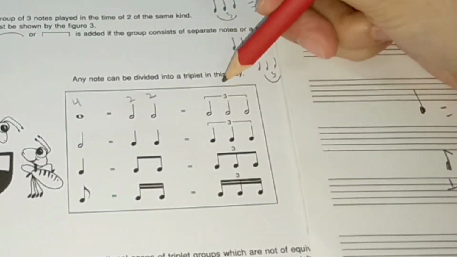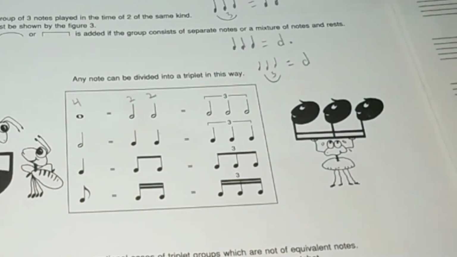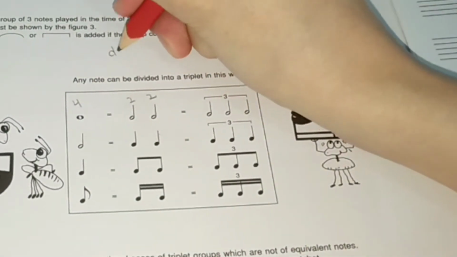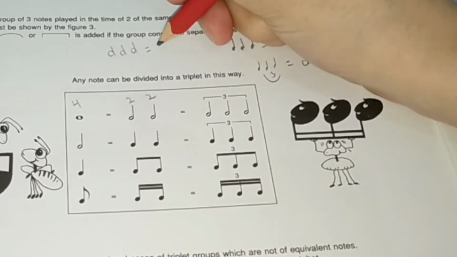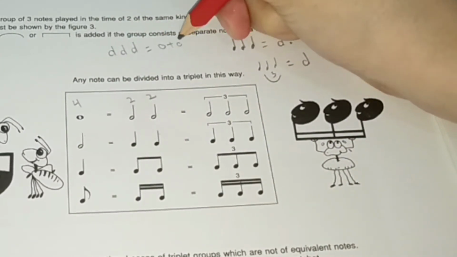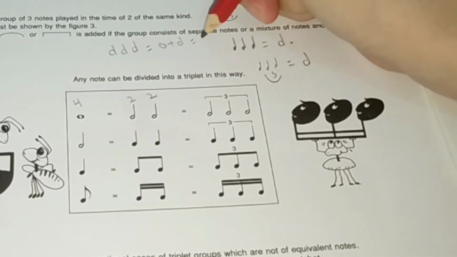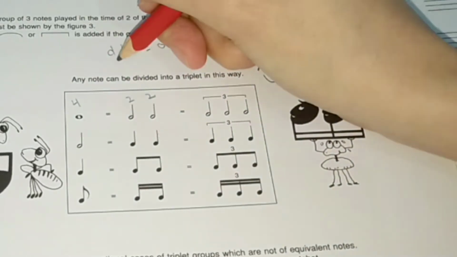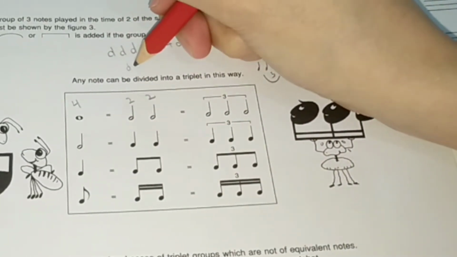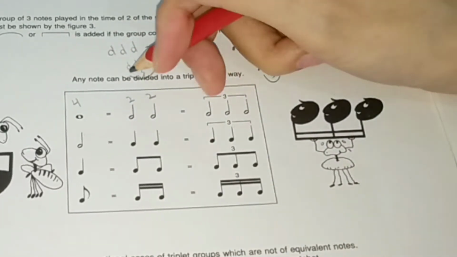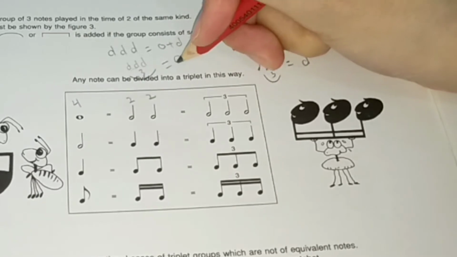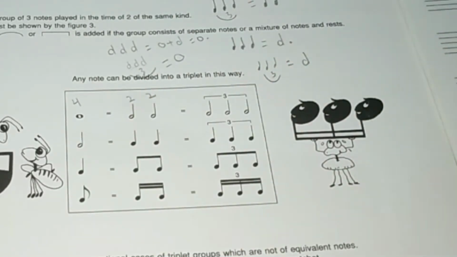So without a triplet sign, for example, 3 minims, 1, 2, 3, this will equal 6 counts. This plus this. Or in the future you will learn this note. But with a triplet sign, remember, you can cover either one, it equals 2 of these. That's why it only equals 1 semibreve.